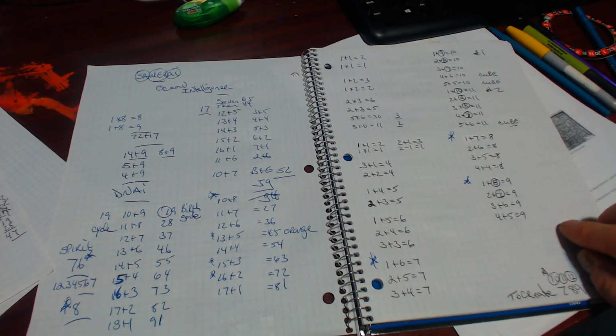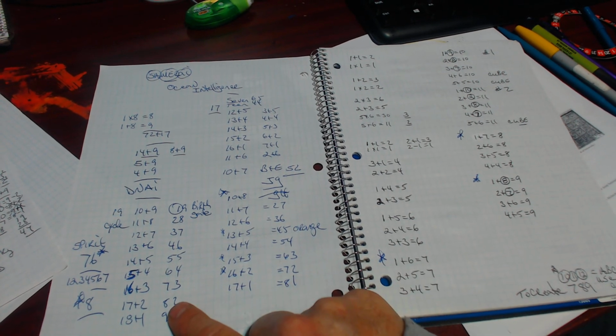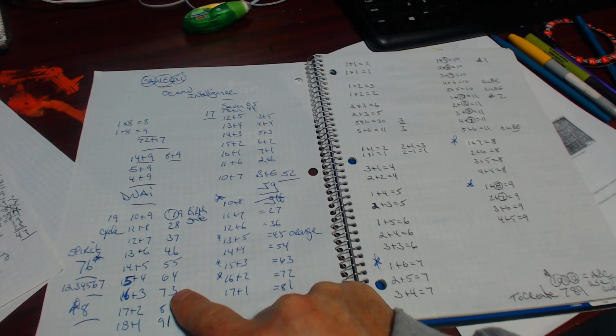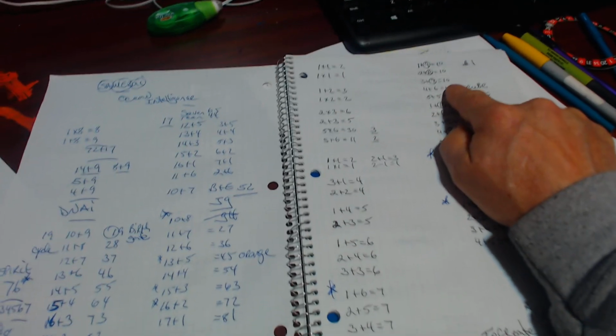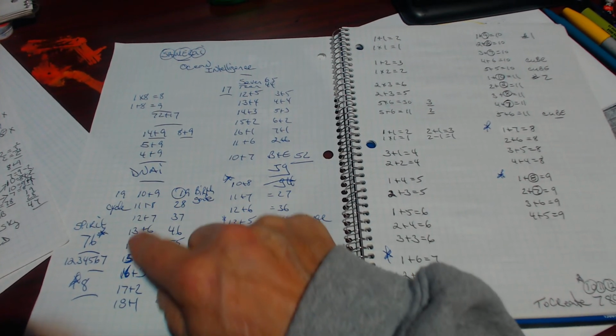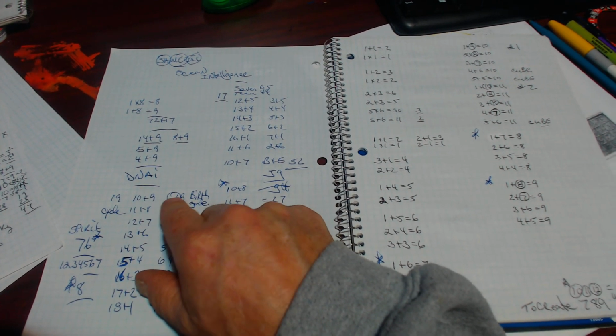In 19, do we have 19? 19 was over here. Where will we find 7 and 3? We'll find 7 and 3 in the 10 area. 7 and 3 is in the 10 area, right? This 10 will equal to 1 will equal to 19.